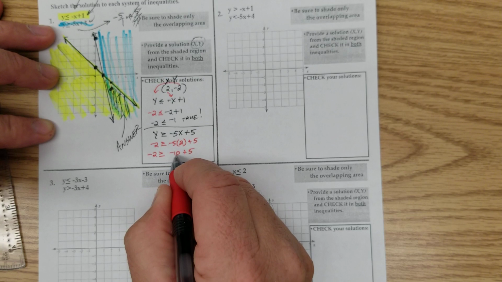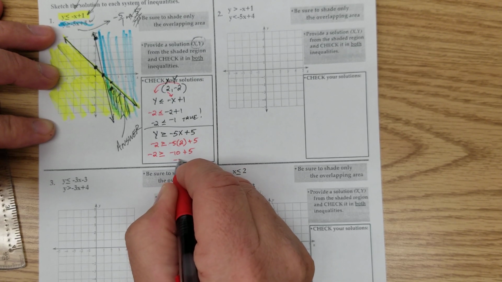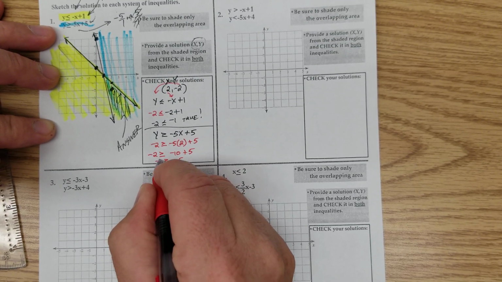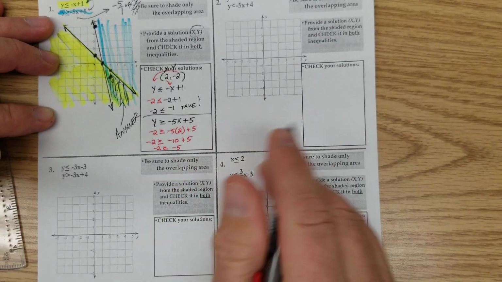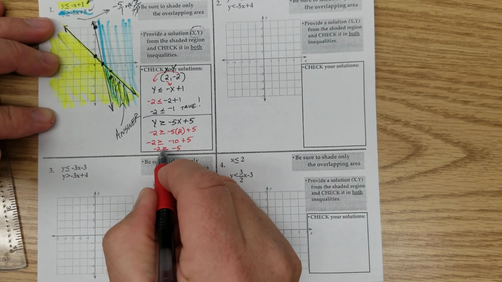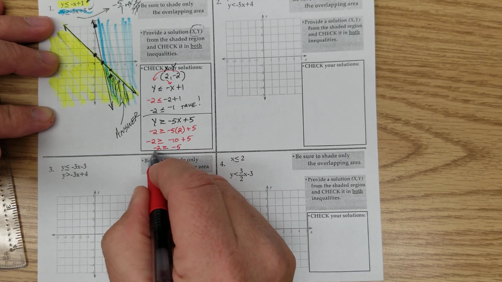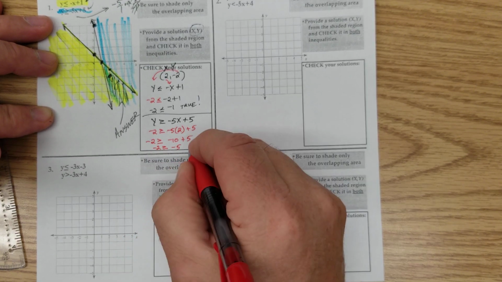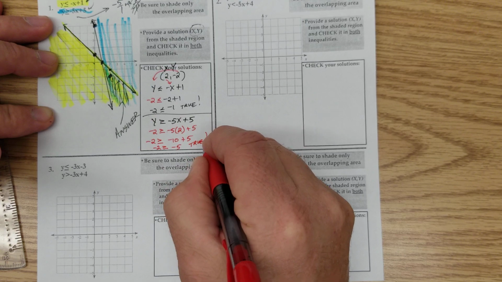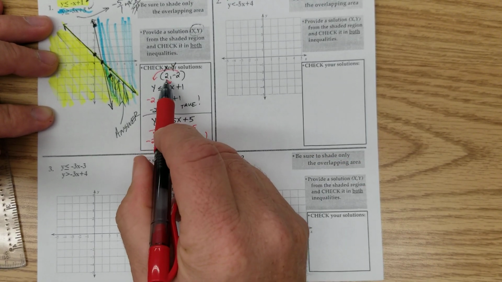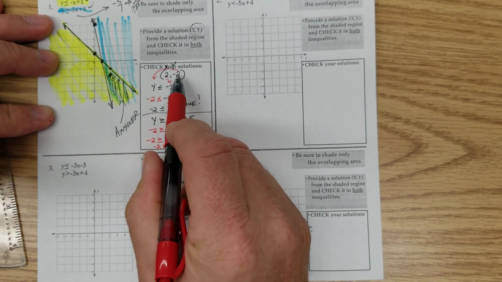If it's negative 10 degrees out, it warms up 5. It's still negative 5. So now you need to use some logic. Is negative 2 greater than or equal to negative 5? Yes, negative 2 is warmer, so therefore it's greater than that. So that's true. All right, so this means that the coordinate that you chose, 2, negative 2, is a solution.